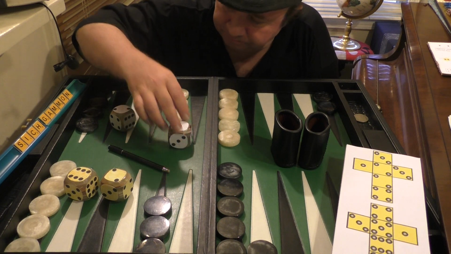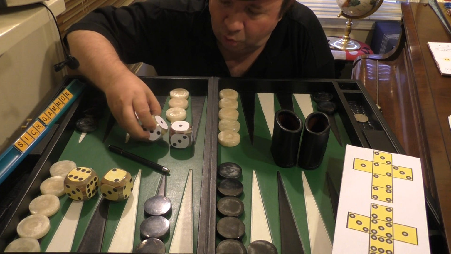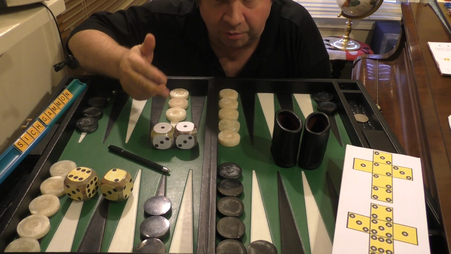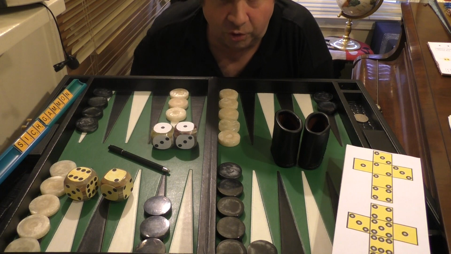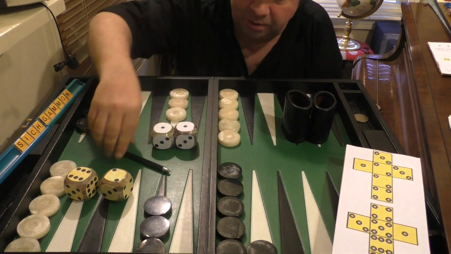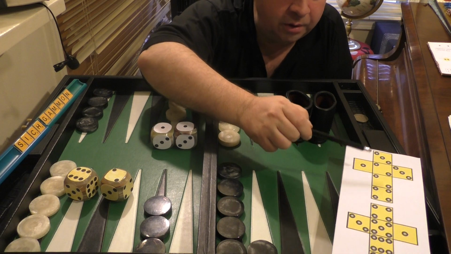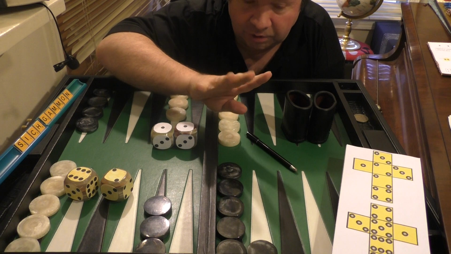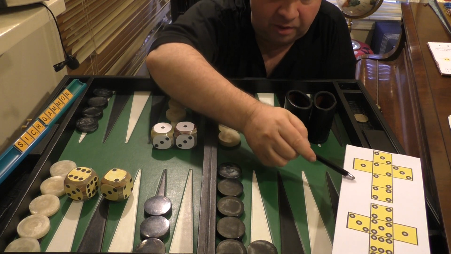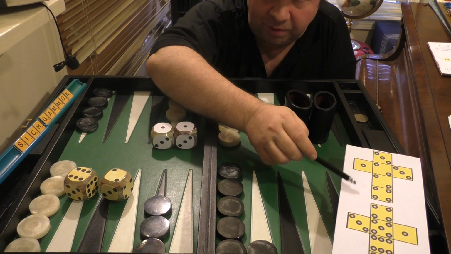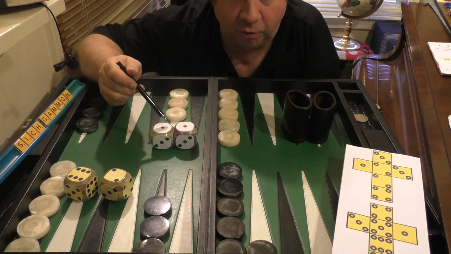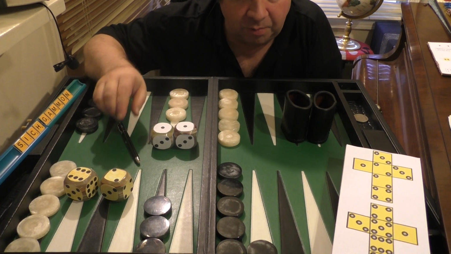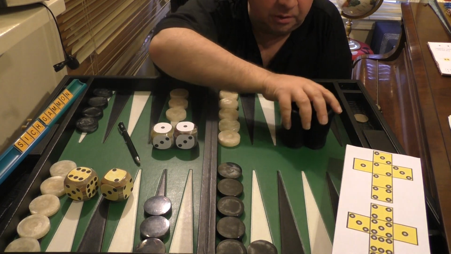For example, doublets. In backgammon, there's double 1s, double 2s, double 3s, double 4s, double 5s, and double 6s. There's 6 different ways of rolling doublets. In Sichgammon, you only have 1-1, 4-4, and 3-3. Only 3 ways of rolling doublets. And by the way, the average pips are fewer. There's only 11 pips on average for those doublets versus 14 pips in backgammon doublets. But the main thing is that there are fewer doublets.